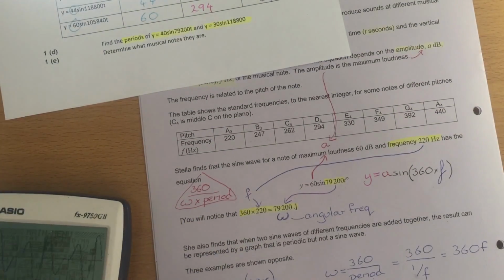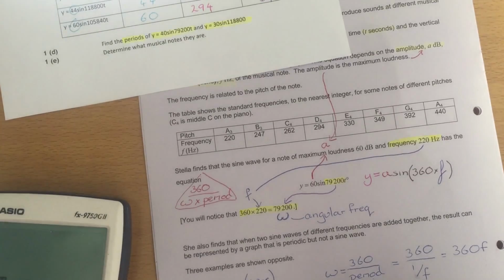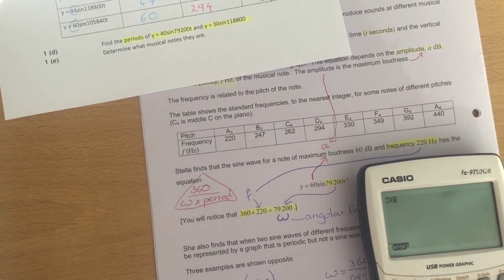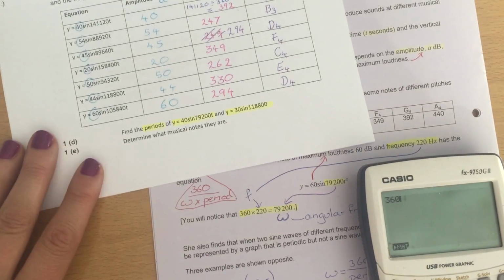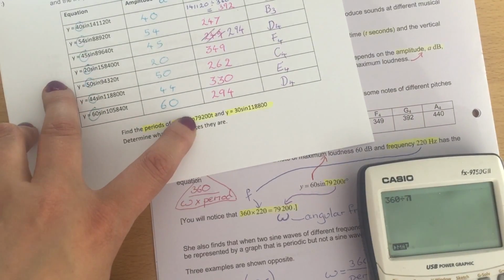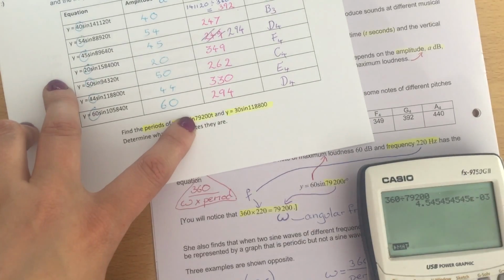So 360 divided by omega in the first case is 79200, which is something fairly horrible.